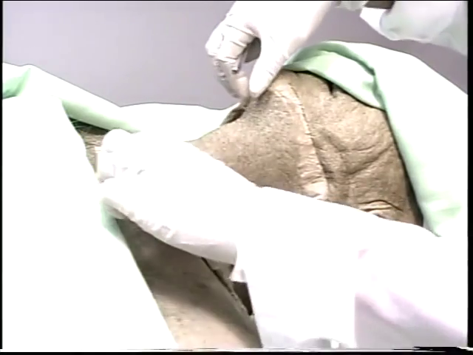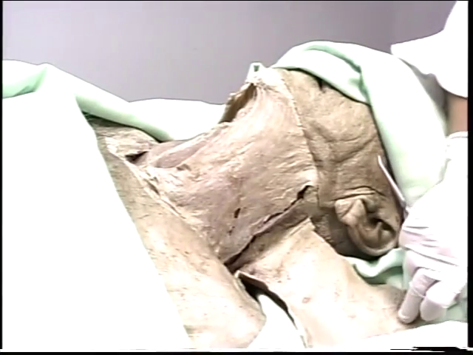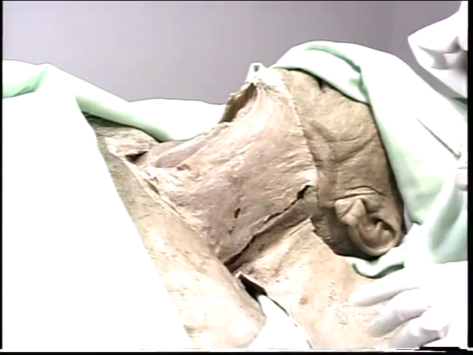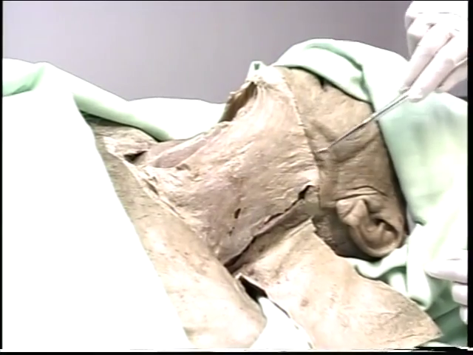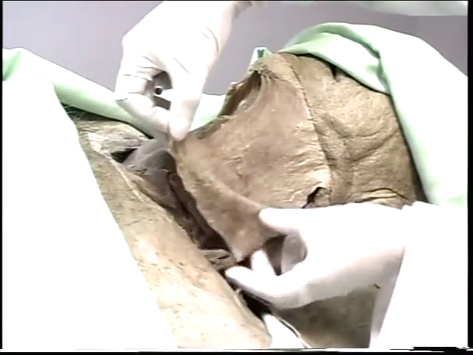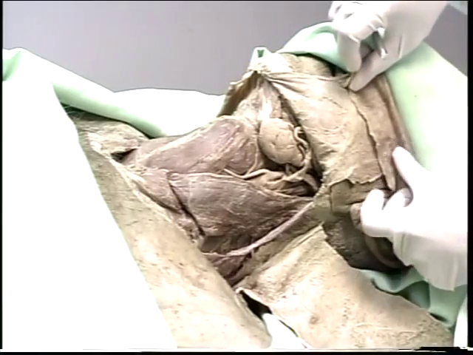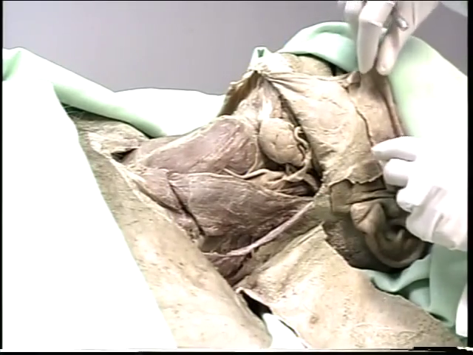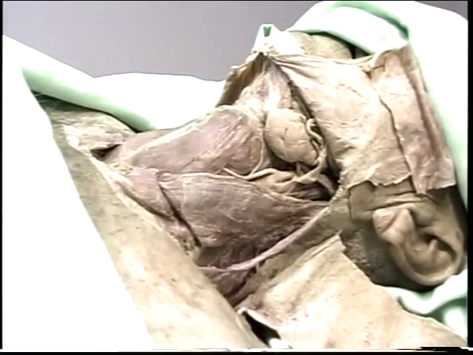So now we reflect the skin from the anterolateral region of the side of the neck. What we are looking at here is the platysma muscle, and I'm going to reflect the platysma upwards towards the face. Let's define the boundaries of the anterior triangle.